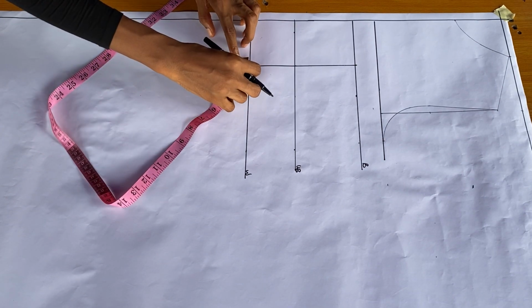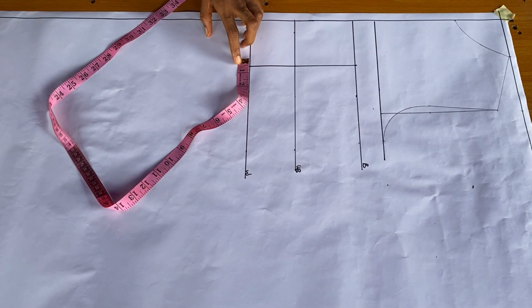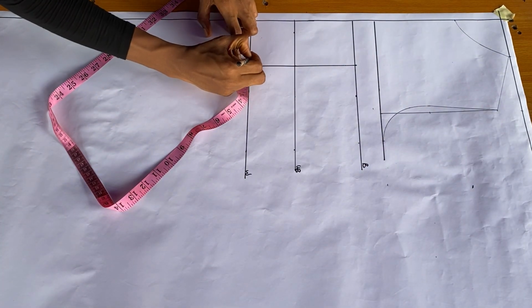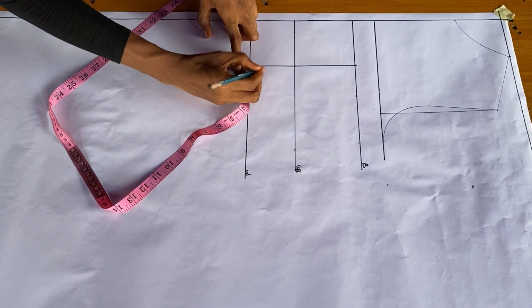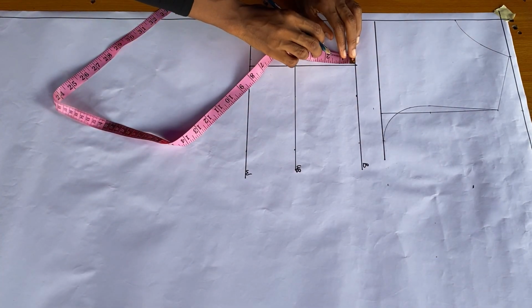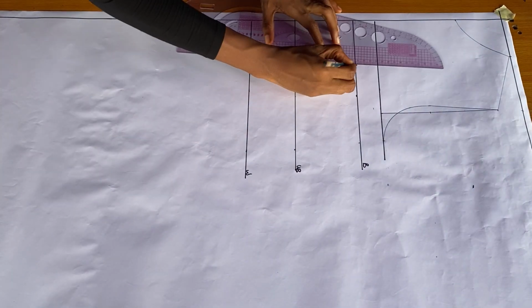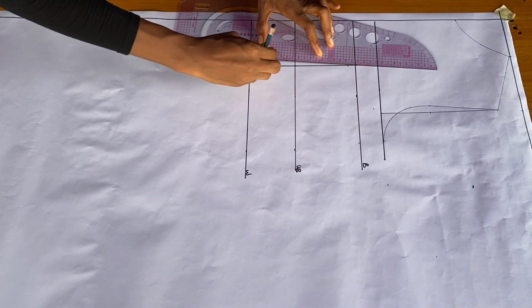I'm going to go out by 0.5 inches from both sides of my bust pan. Then from my bust line, I'm going to come down by 0.5 inches as well. And then I'm going to connect these dots to form my basic dart.